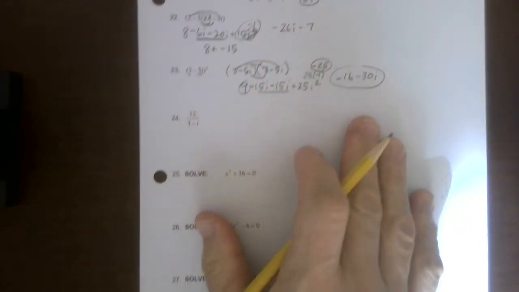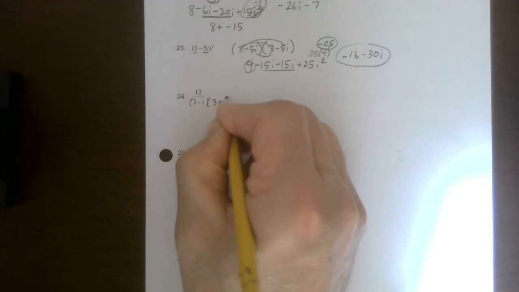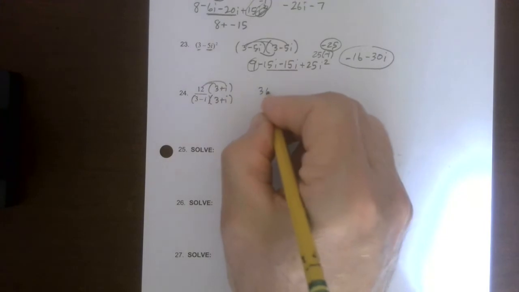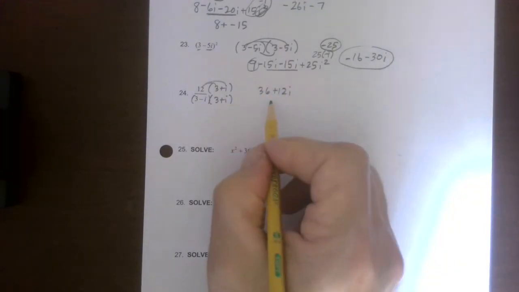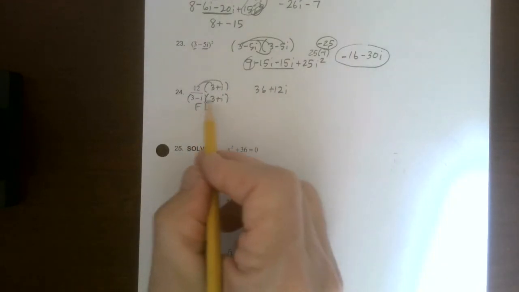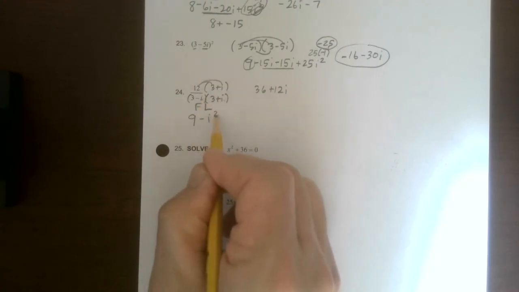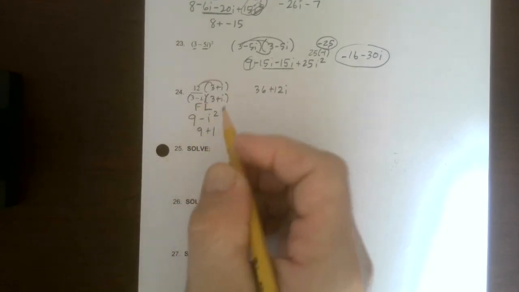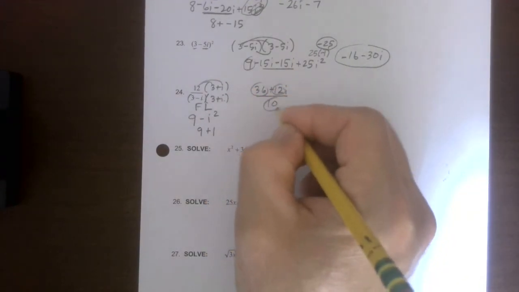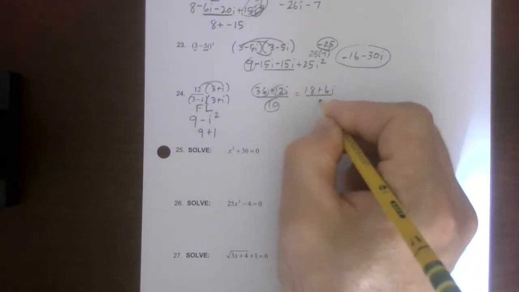Number 24, we got to get the radical out of the denominator, and the only way that'll work is to multiply by the conjugate. So we distribute. 36 plus 12i is what we get in the numerator. In the denominator, we can because these are conjugates. So 3 times 3 is 9 minus i squared is actually 9 plus 1, and that's 10. So if we take a 2 out, take a 2 out, take a 2 out, we get 18 plus 6i all over 5.